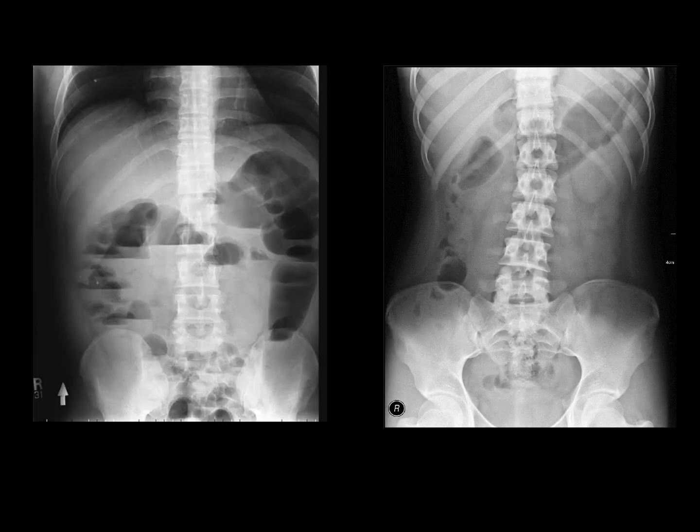So again, if you take a look at both of these, and you look at either the presence or absence of air fluid levels, you can try to guess which is upright and which is supine. Or you can just look at the labels. These are often labeled so when you're reading them in clinical practice that you can actually see what the test did, so you can be more confident in what you're looking at. So this up arrow here means the direction the arrow is pointing is upright, so this is an erect film.